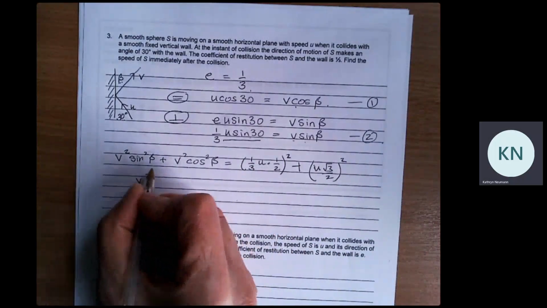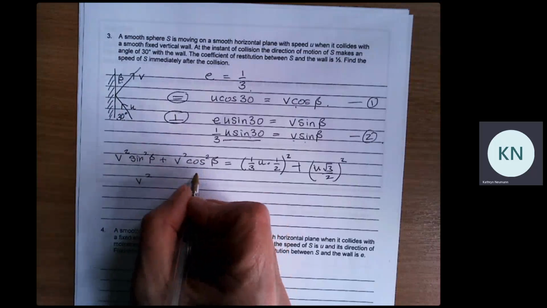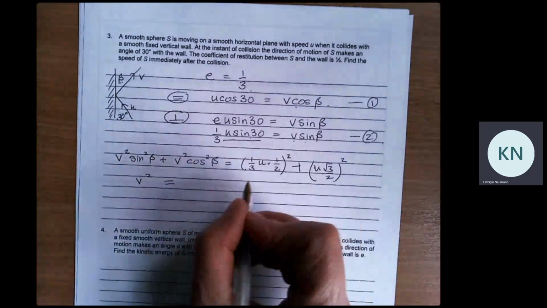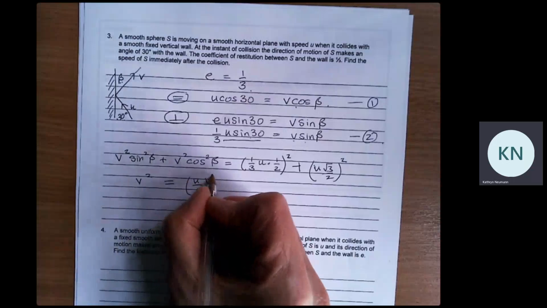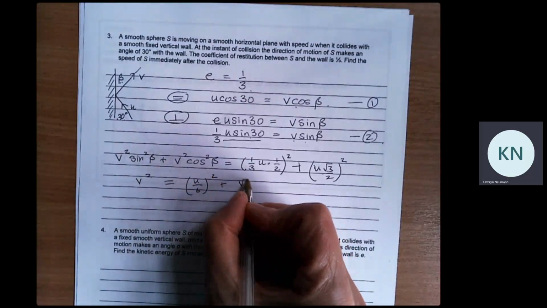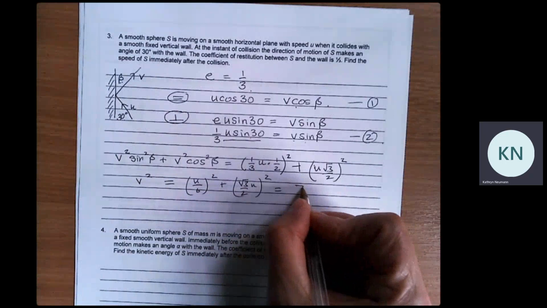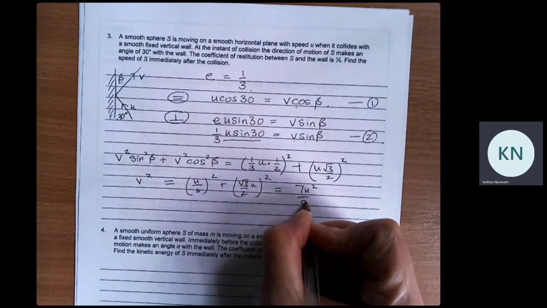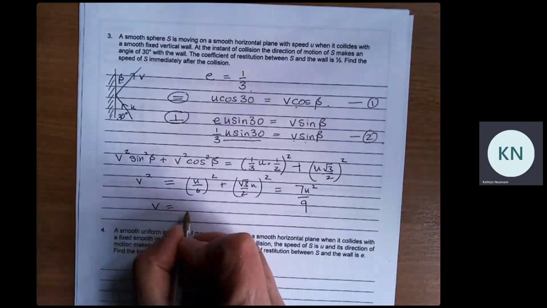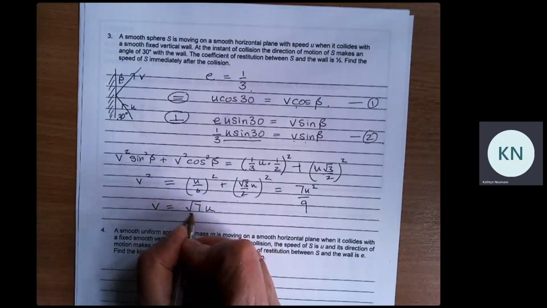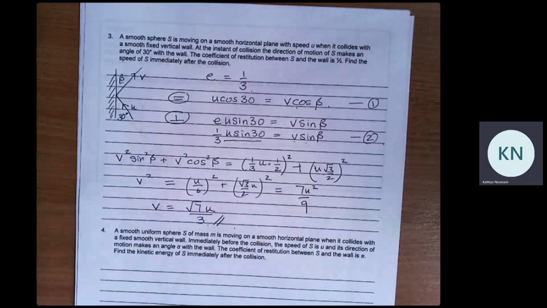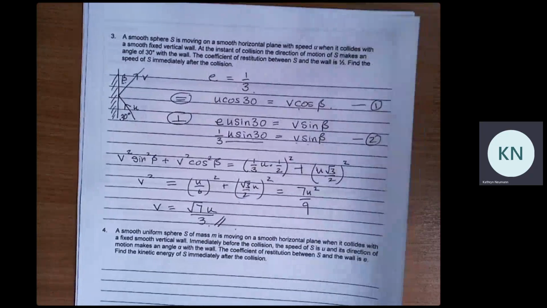So I can say that V squared on sine squared plus cos squared, which is 1, is equal to U/6 all squared plus √3/2 U all squared. And when we work this out, we get 7U squared over 9. So V is equal to root 7 U over 3. And that is the speed of S immediately after the collision. If it asks for the velocity, then you might have to go back and find beta as well, but it doesn't do that, so we're not going to do that this one.